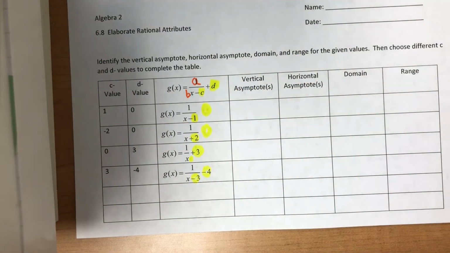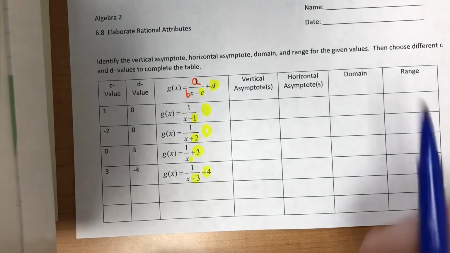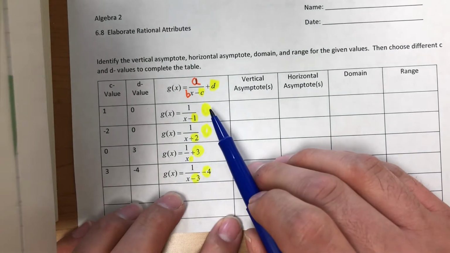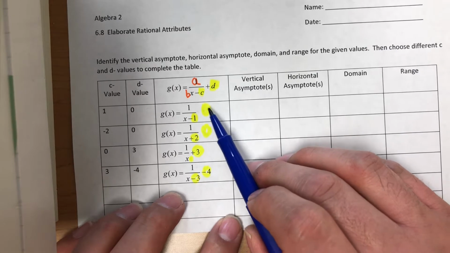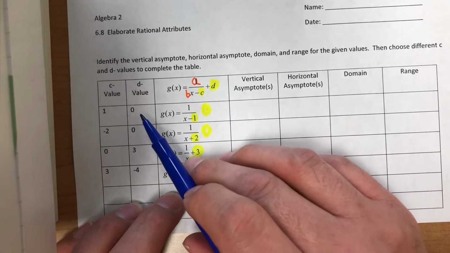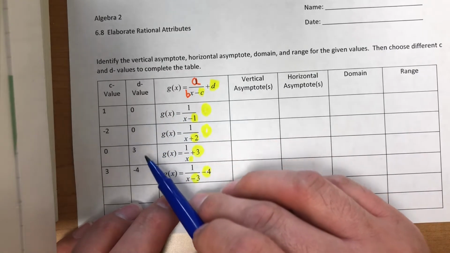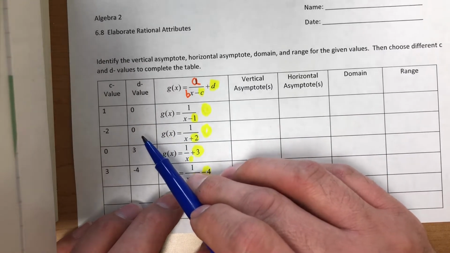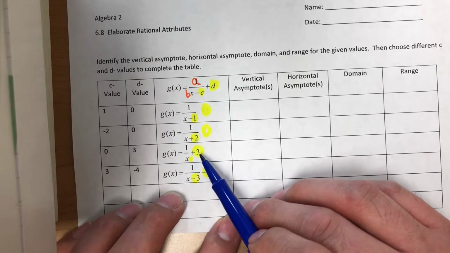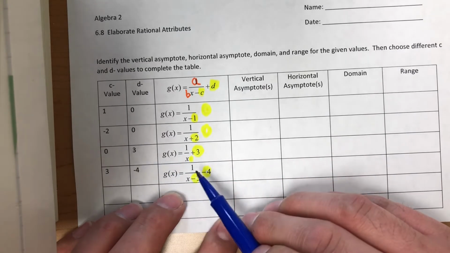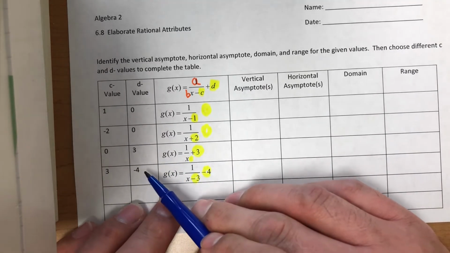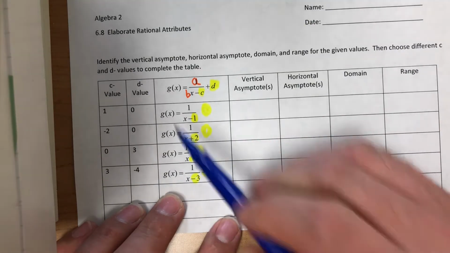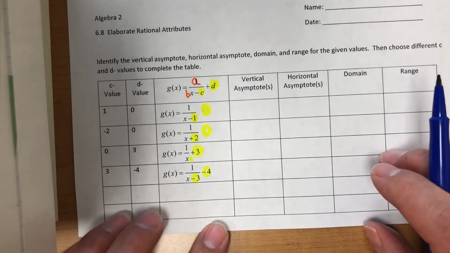So what I want to point out is, let's look at all the D values first. So there's nothing written out here. The D value is 0. You can see that we already filled in the columns here. Nothing written out here, the D value is 0. A +3 written out here, the D value is 3. A -4 here, the D value is -4. So those are the D values for 4 of these equations, okay?